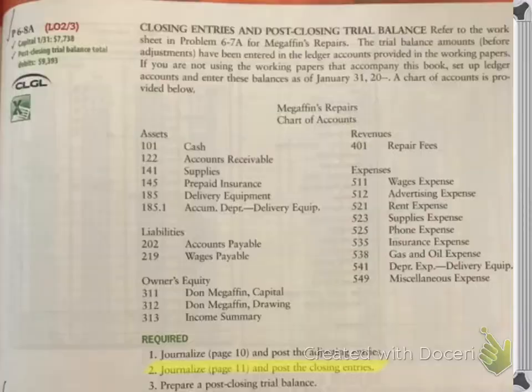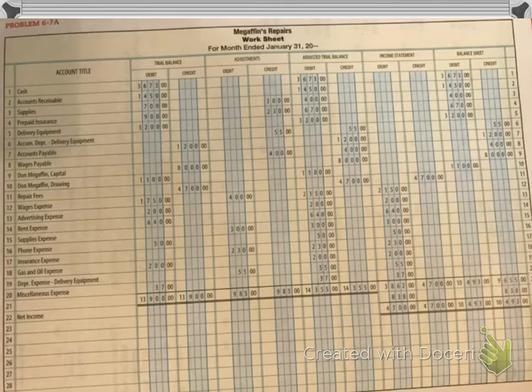So if we go back to our worksheet, we can see that we only have one revenue account. And the revenue account has a $4,700 credit balance.